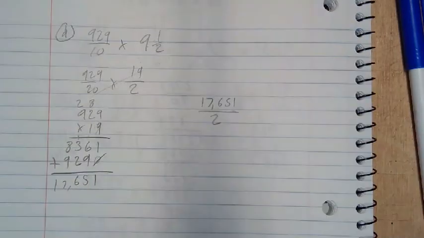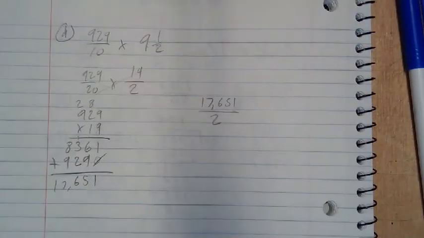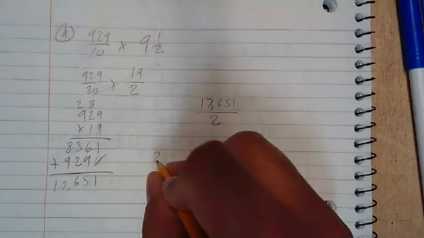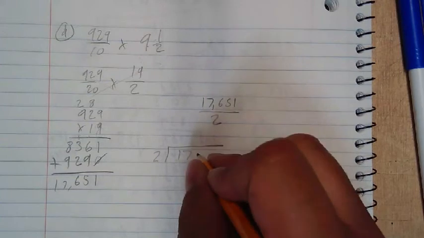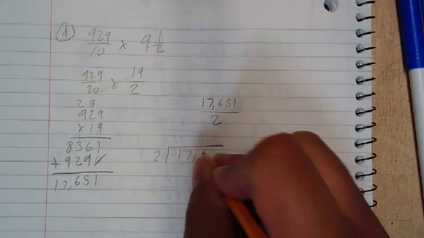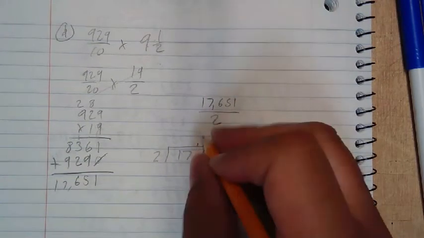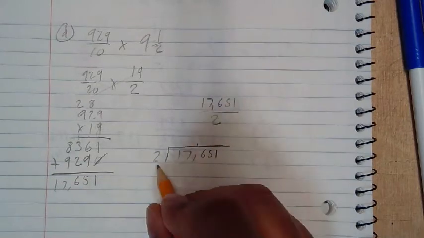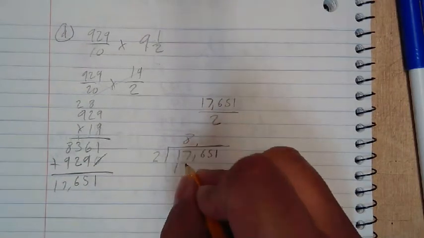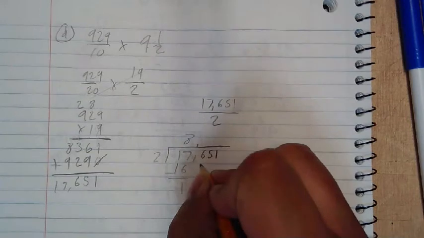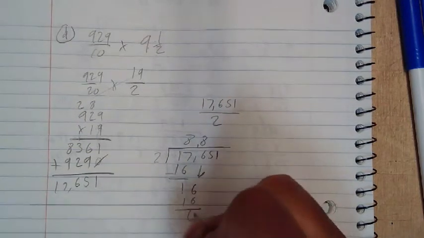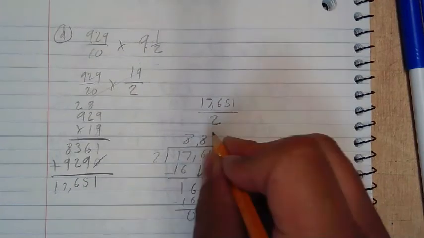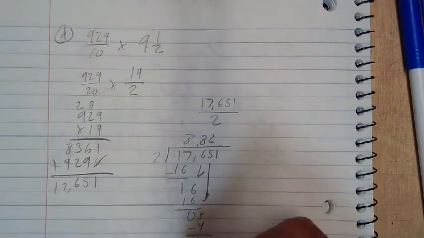Over 2. Oh, Dios mío. All right, you know we're making sets of 2 out of this. How many can we make? I can make 8 groups of 2 out of 17. It's not so bad, I guess. It's just 2s. Everyone knows they're 2s. Bring down the 5. Bring down the 1.